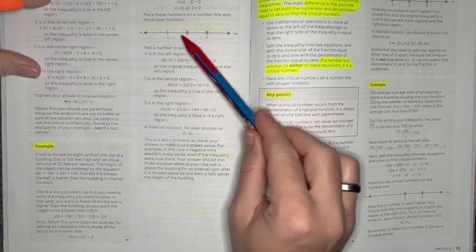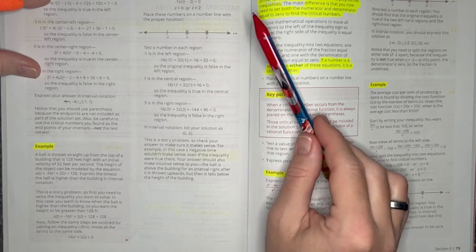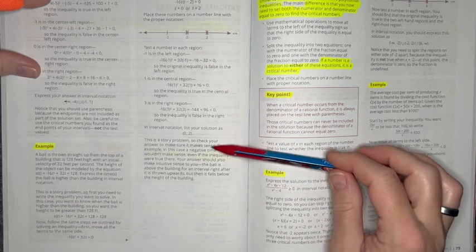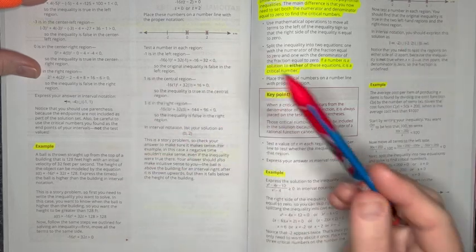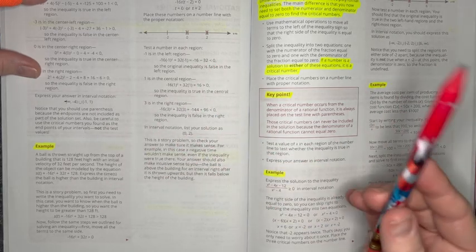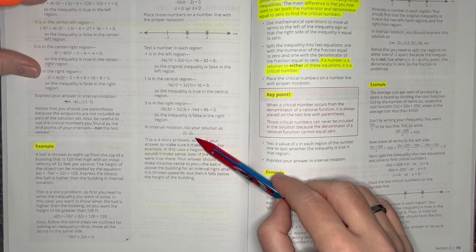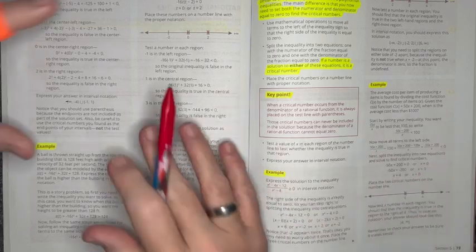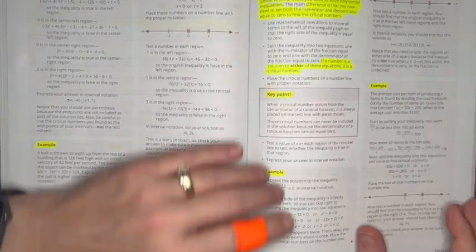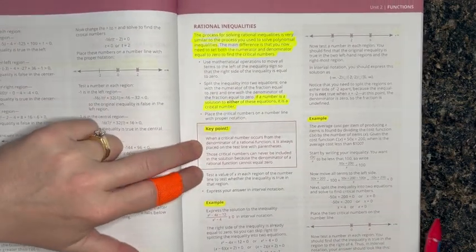And the 3 was false, which tells me that only the region between 0 and 2 seconds is the answer to this problem. That's when it was taller than, higher than the building. So this is how we write the interval notation: parentheses 0, 2. All right? We'll do a couple of these when we get to the problem section, I guess. But for now, we're going to go on to the next part, which is rational inequalities, page 73.